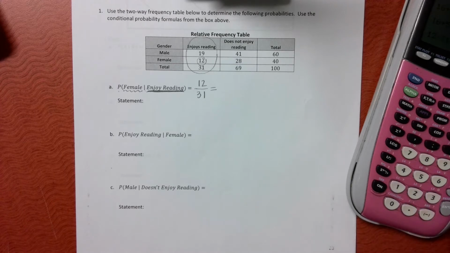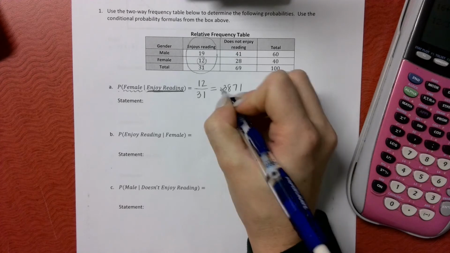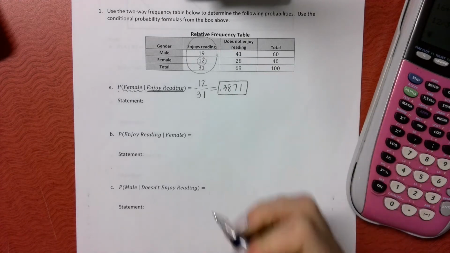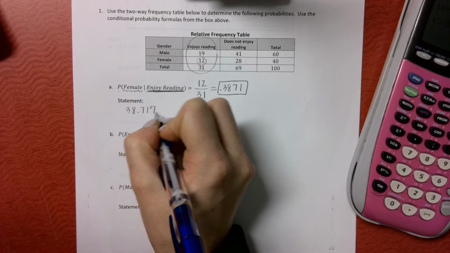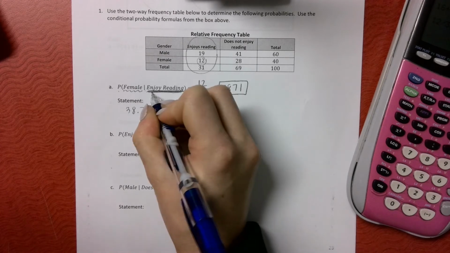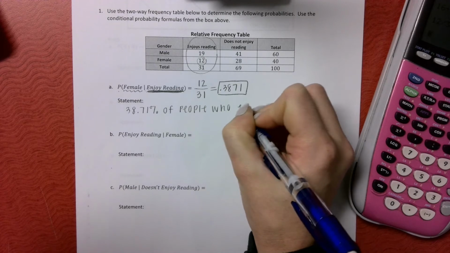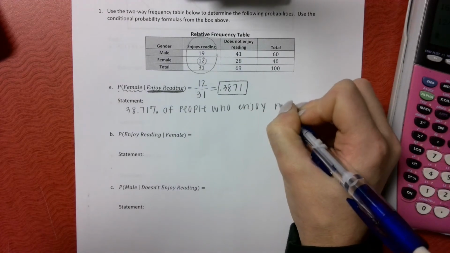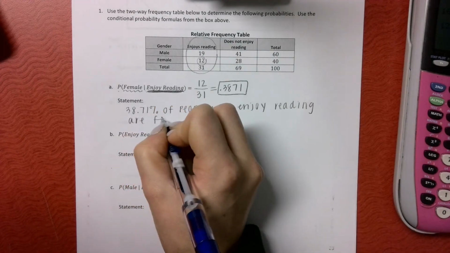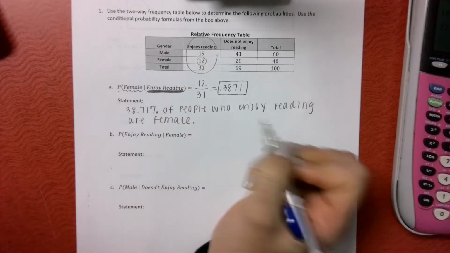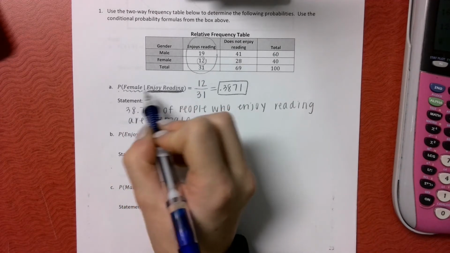12 out of 31 gives me 0.3871. What this means in words is that 38.71% of the condition, so of people who enjoy reading, are female. 38.71% of that condition, enjoy reading, are female.